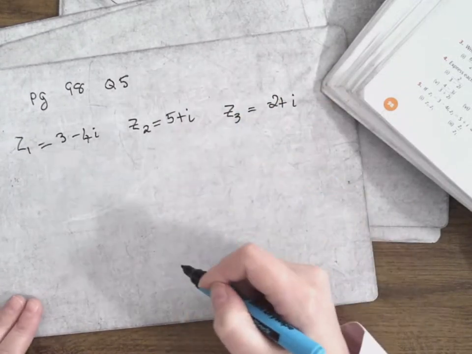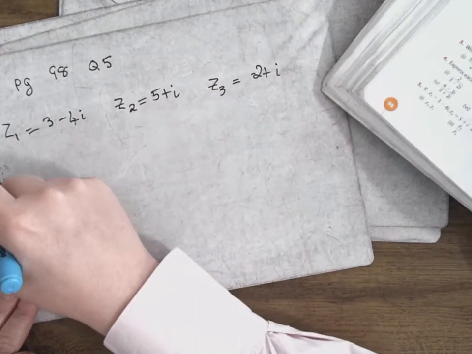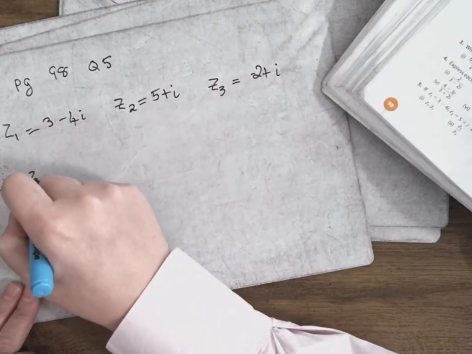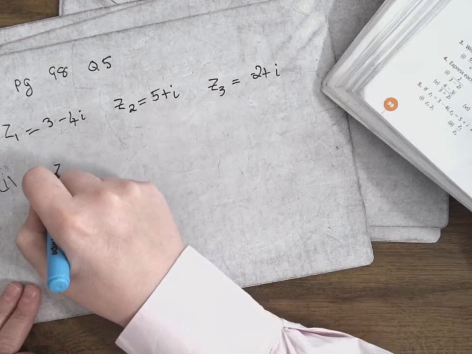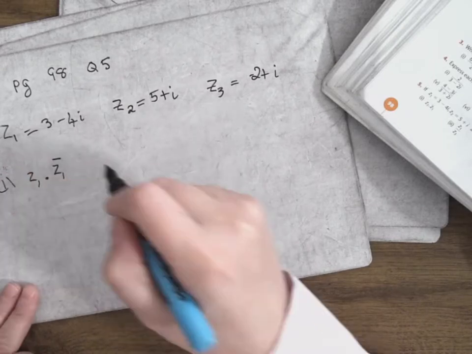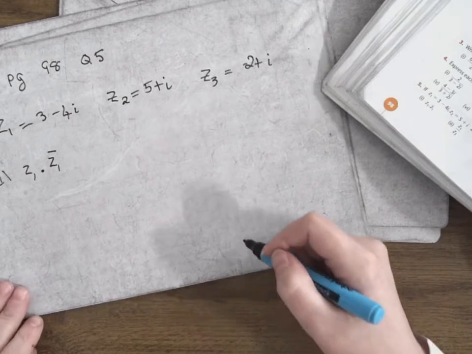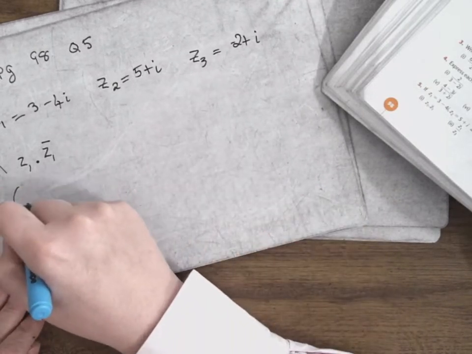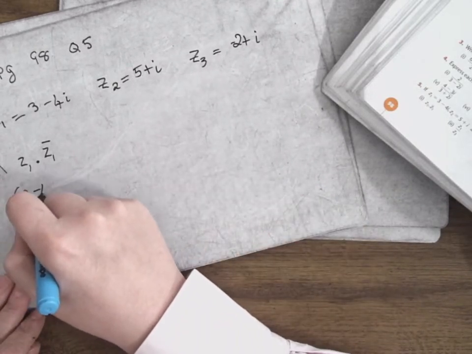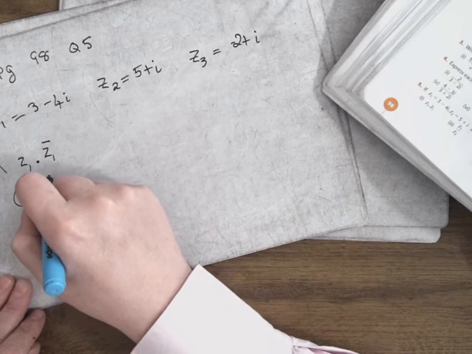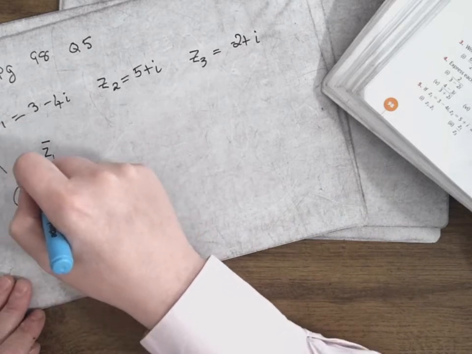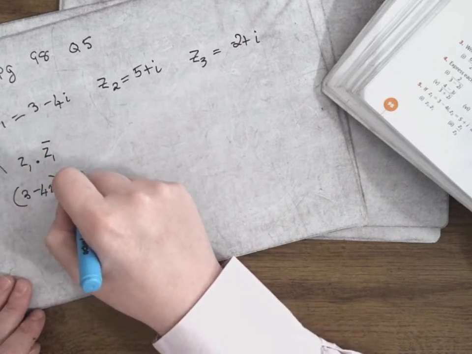And it says sort these out. So part 1 is Z1 multiplied by Z1 with a line across the top, which is the conjugate. Okay, so Z1 is 3 minus 4i. A dot means multiply, so they want you to multiply it by the conjugate, which is 3 plus 4i.